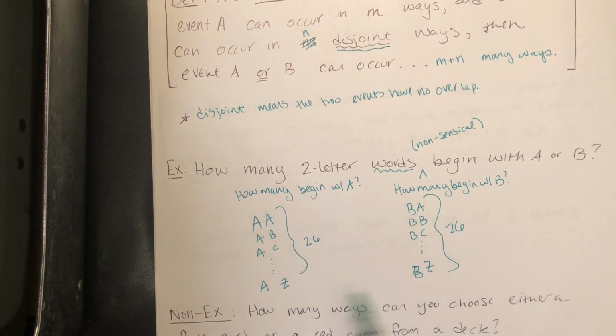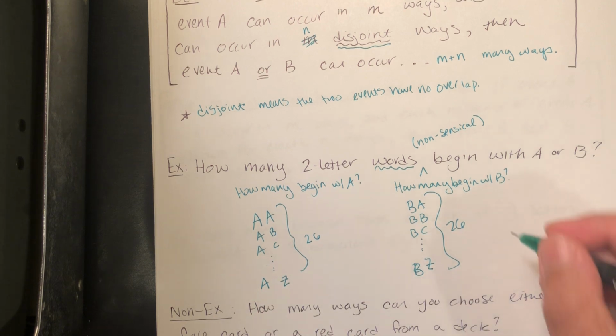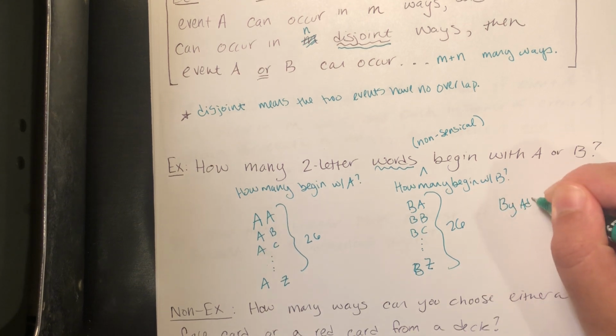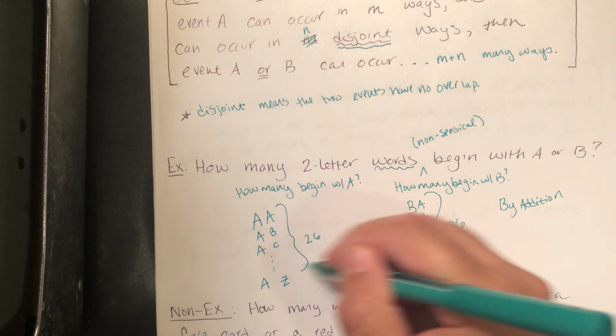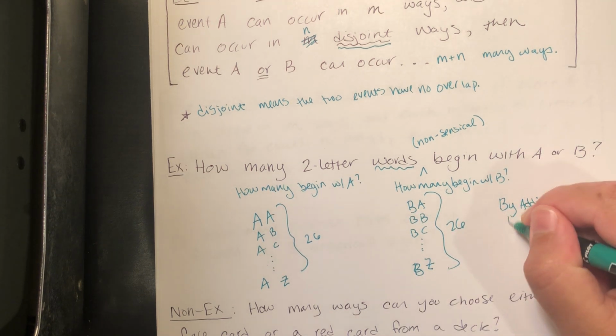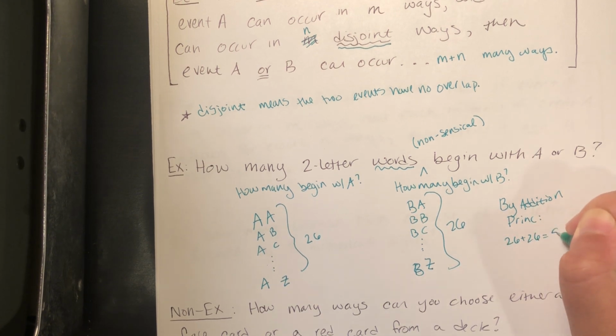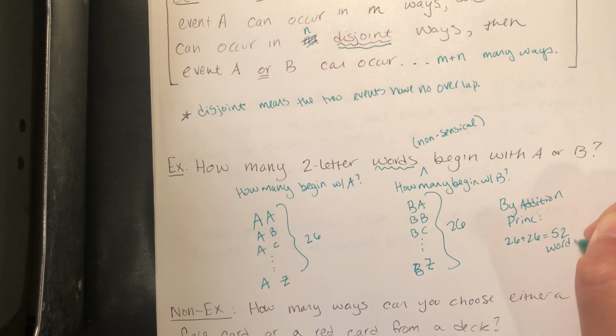Now, these 2 sets of options here are disjoint from each other. None of these 2-letter words are going to appear on this list, and vice versa, because all of these words start with A and all of these start with B. So these are disjoint sets of 2-letter words. So how many begin with A or with B? By the addition principle, we just have to add together the number of options for event A, letters that start with A, plus the number of options for event B, letters that start with B. So by the addition principle, there's 26 plus 26, or 52 words that begin with A or B.